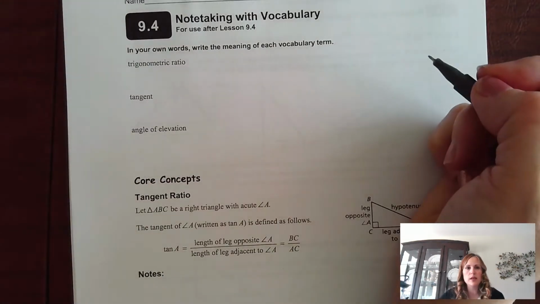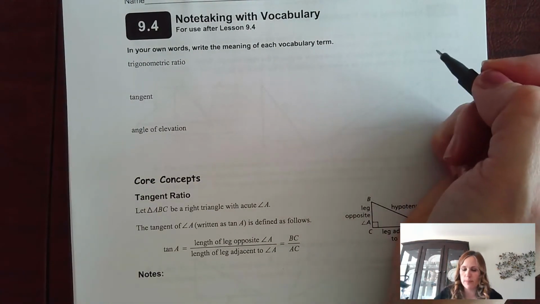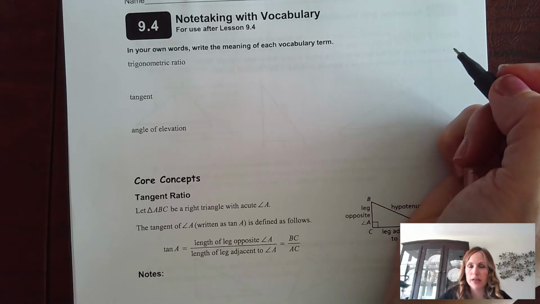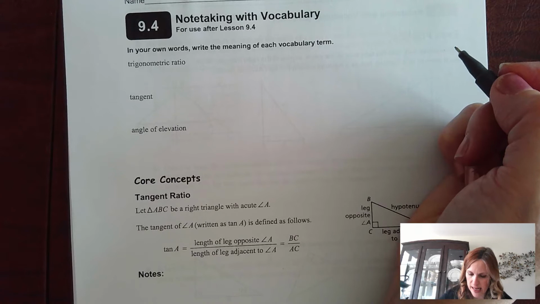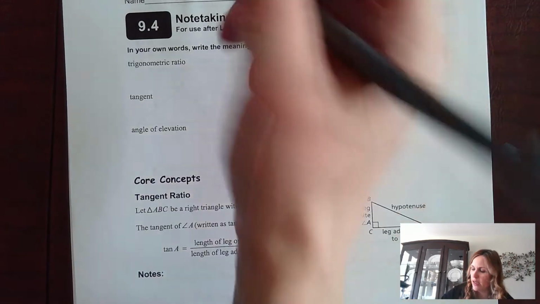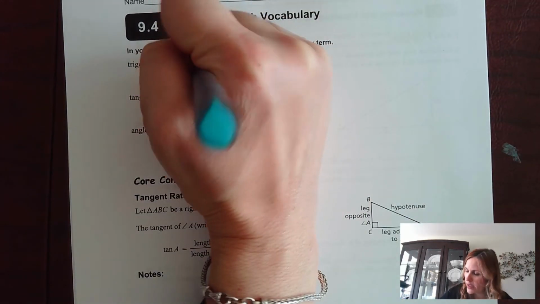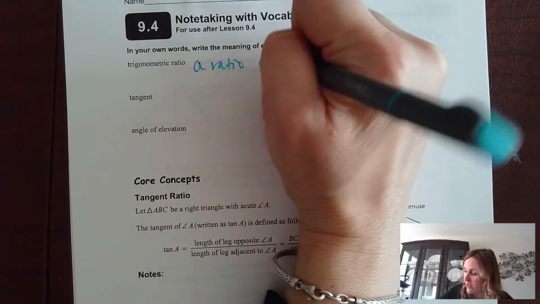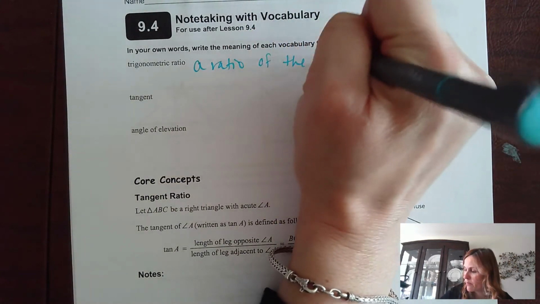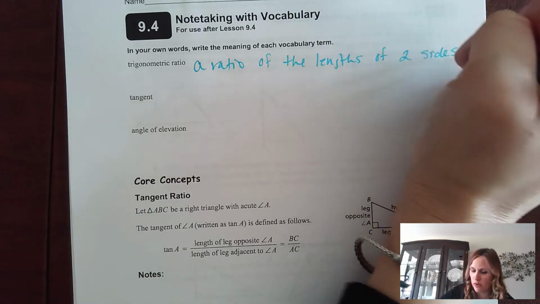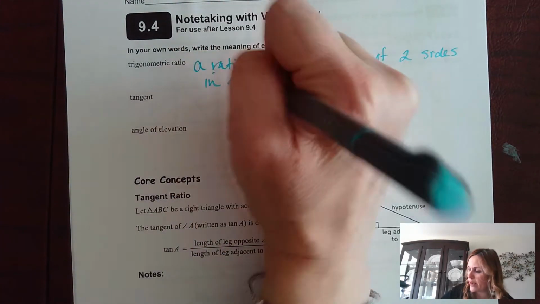And so we're going to start by just defining what a trigonometric ratio is. So basically, when you think of trig, we think of three different things. We think of sine, cosine, and tangent. And so what a trig ratio is, well, it's a ratio of the lengths of two sides in a right triangle.